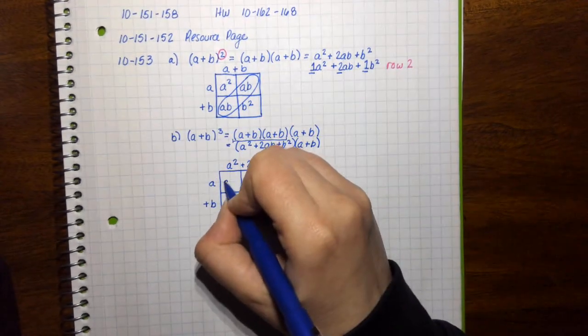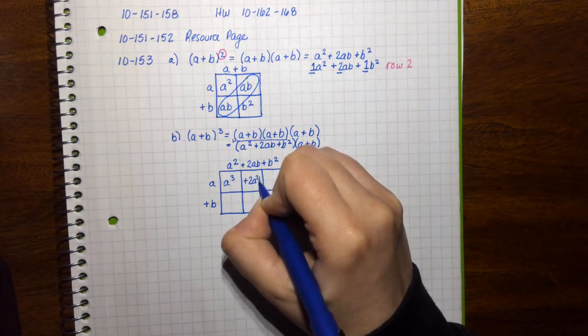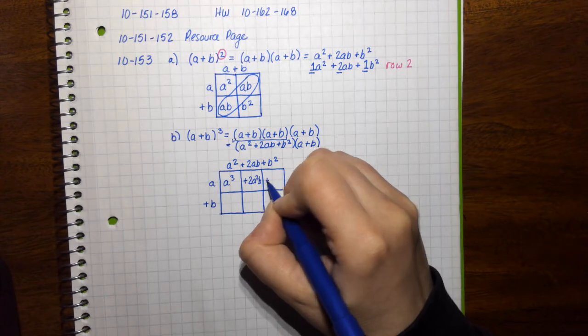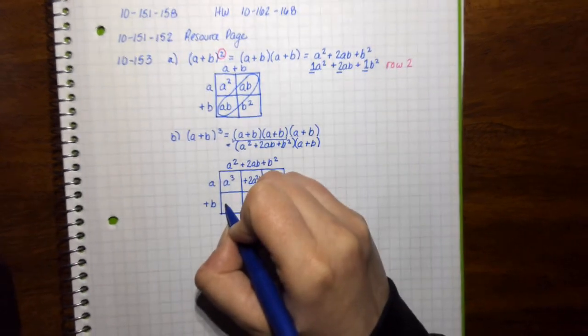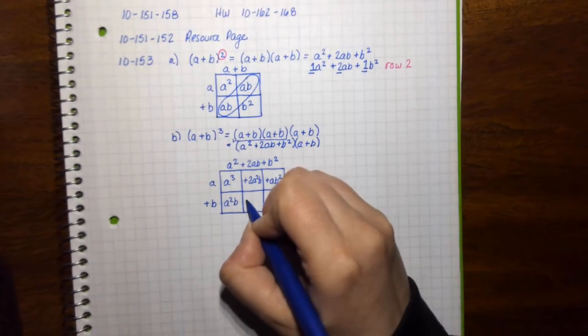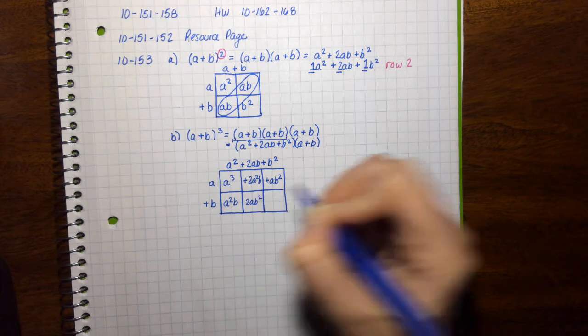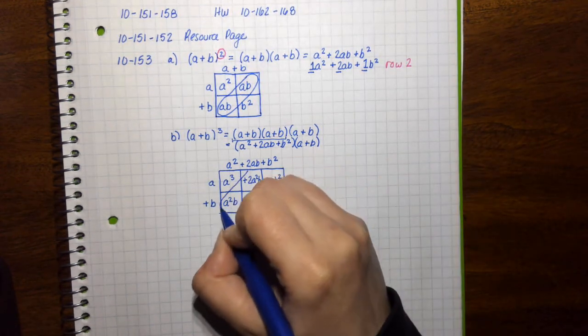So I have a to the third plus 2a squared b plus ab squared plus a squared b plus 2ab squared plus b cubed.